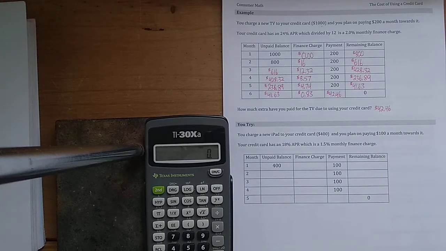Let's try this one more time. You charge a new iPad to your credit card. It's $400, and you plan on paying $100 a month towards it. So if we're not thinking about finance charges, you might think, oh, it'll just take me 4 months to pay off. I pay $400, easy. Your credit card has an 18% APR, which is a 1.5% monthly finance charge.